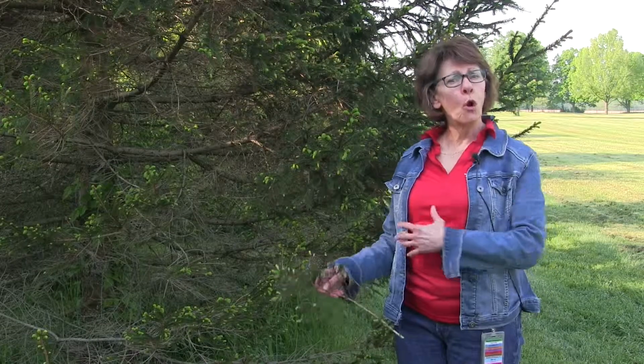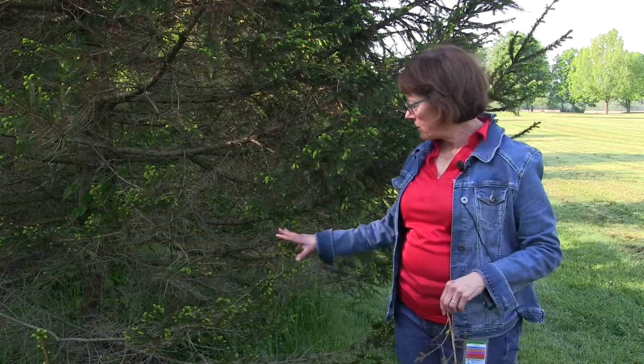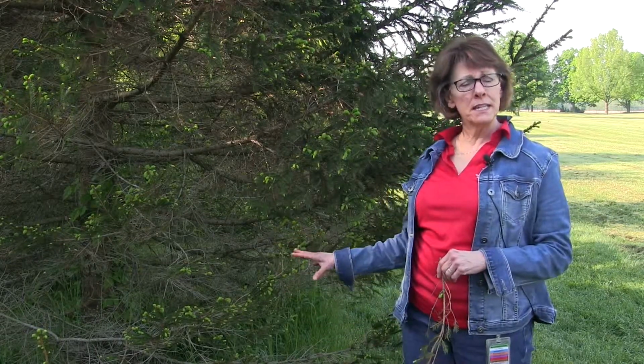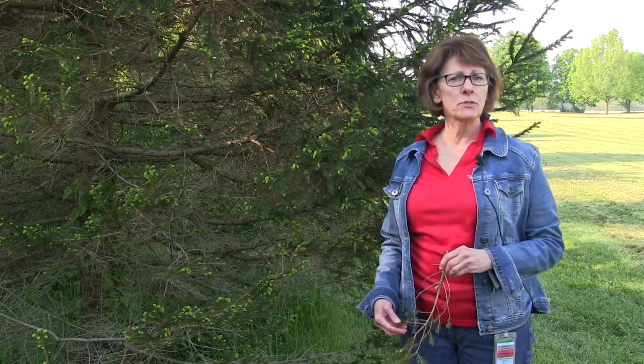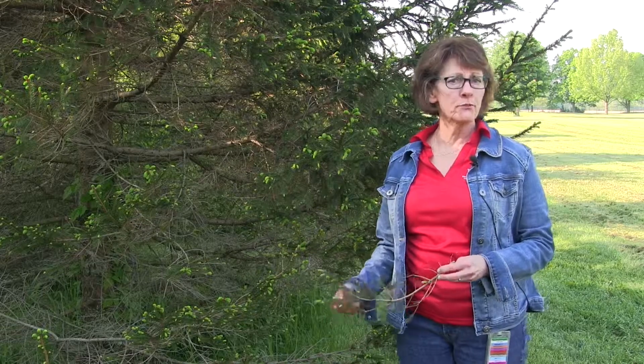In addition to opening up the planting to increase air circulation, another option, or an option in addition to that, would be to rake up the dead needles and debris out from under the tree, as those dead needles serve as a source of inoculum to spread the disease among your spruce or fir trees.